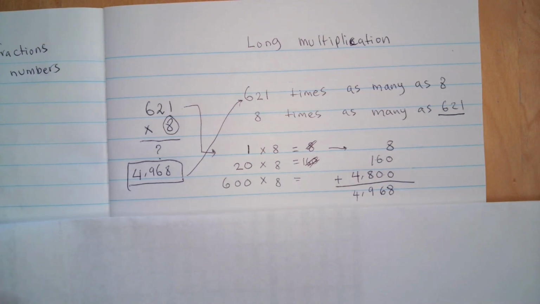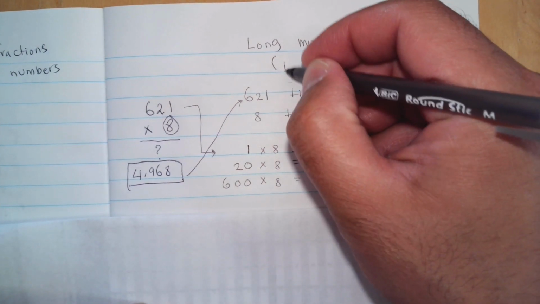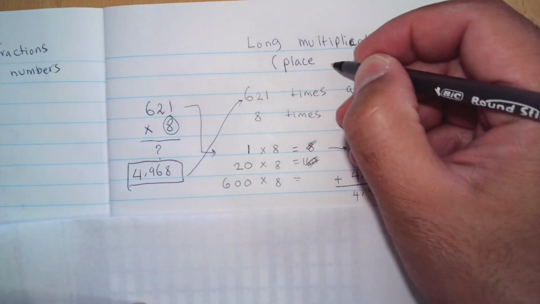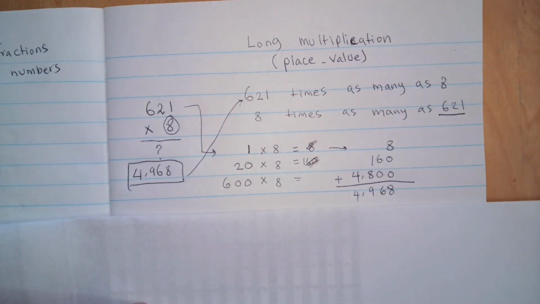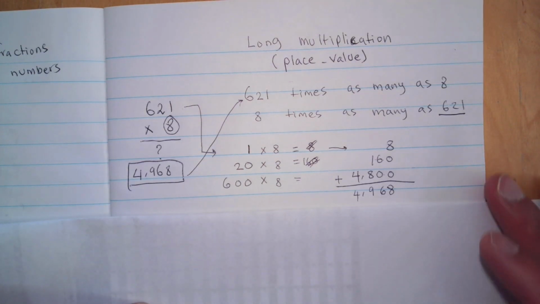So that is what we need to do when we're doing long multiplication. We have to remember the place value of each digit and know that we're looking for a bigger number that is times as many as the other.